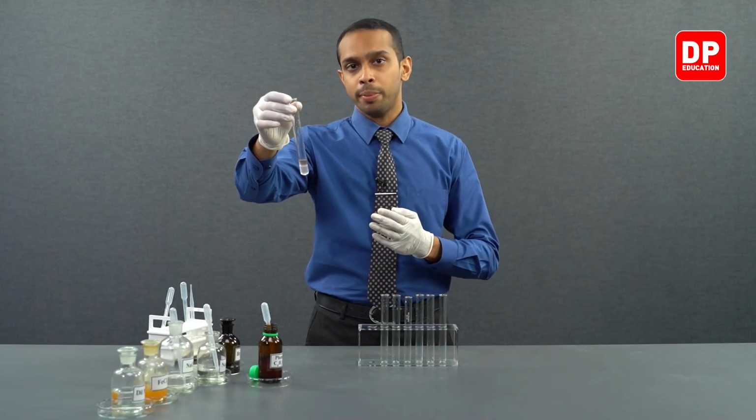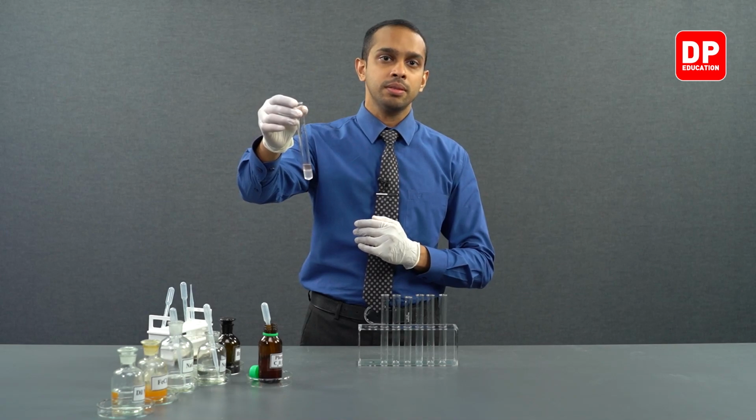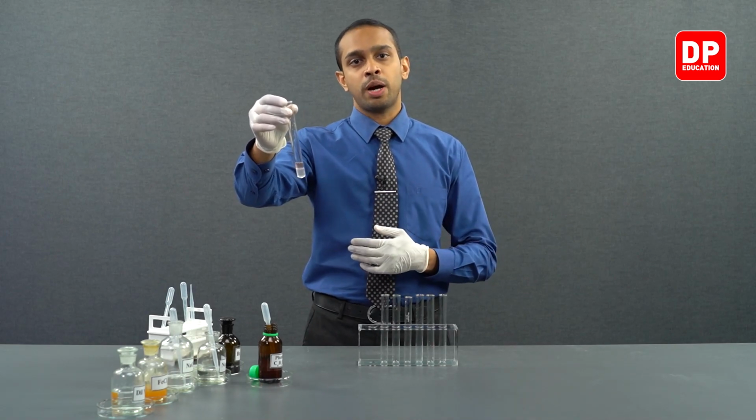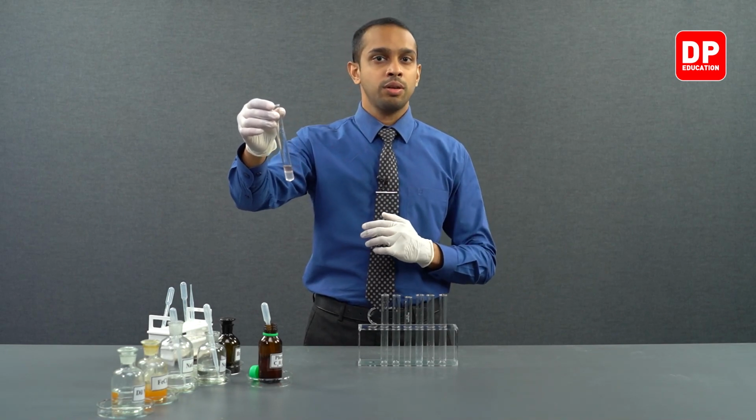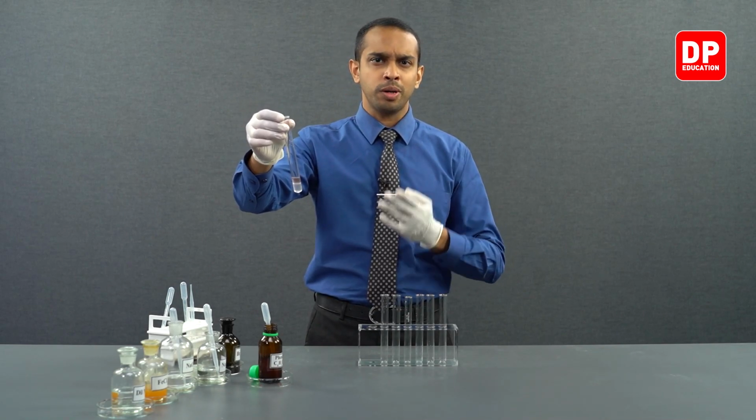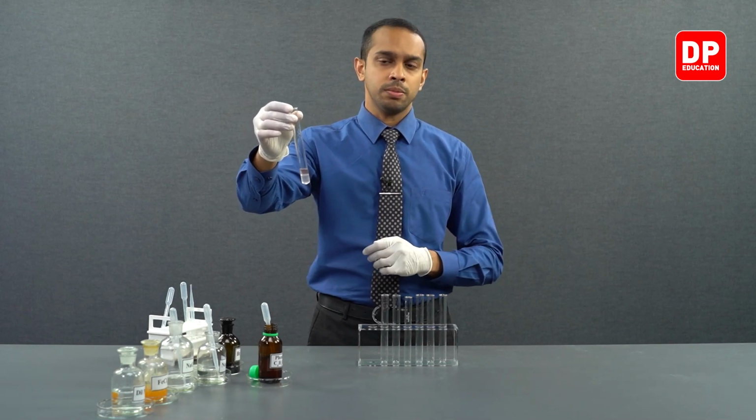When sodium carbonate is reacted with an acid, we see the formation of carbon dioxide gas. Carbonate anion will react with the H pluses and will form carbon dioxide and water.